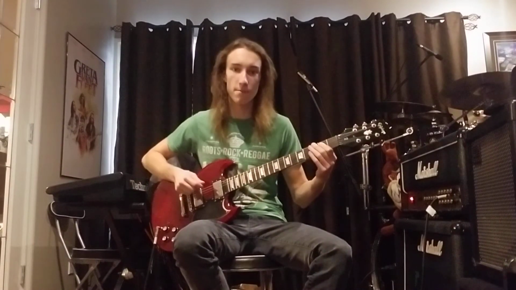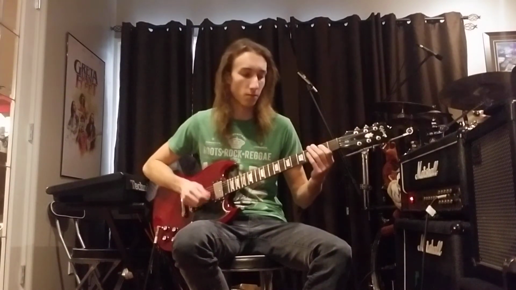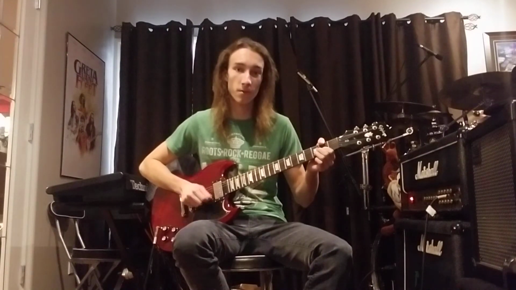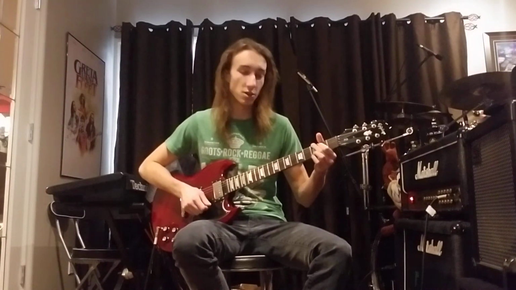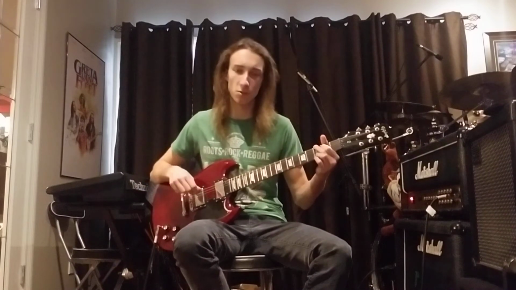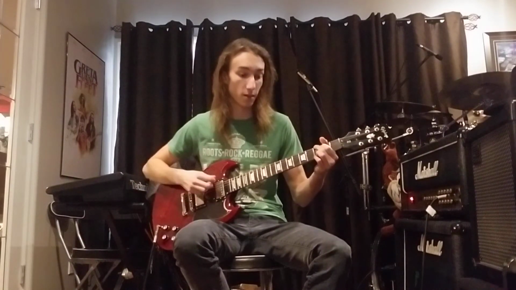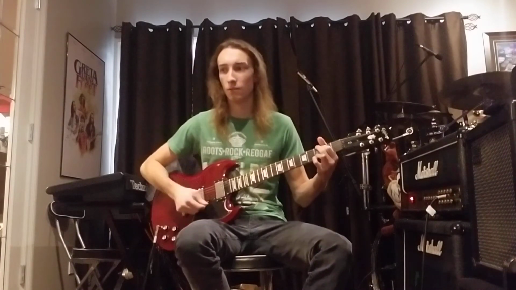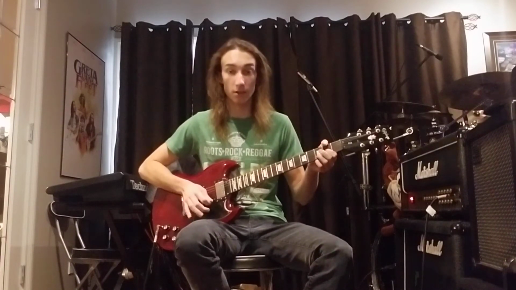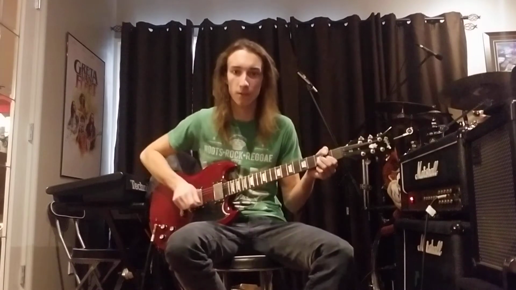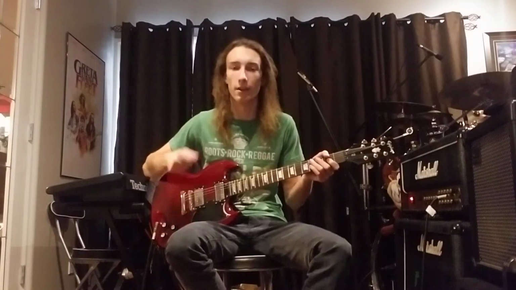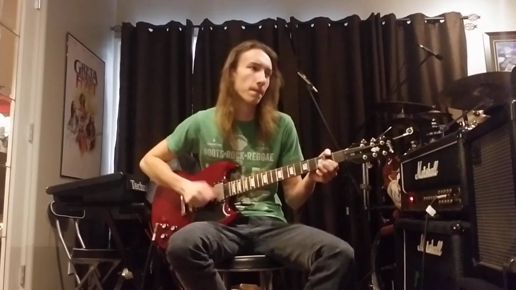So this is an E power chord, 1, 2, 3, and twice on a D power chord, which then goes to a G major chord for the 3rd. And then you go to the D power chord and you hold it. And I just kind of do downstrokes, 1 and 2 and 3.